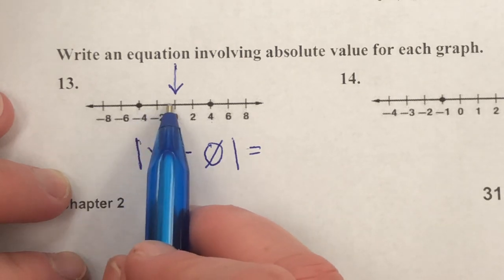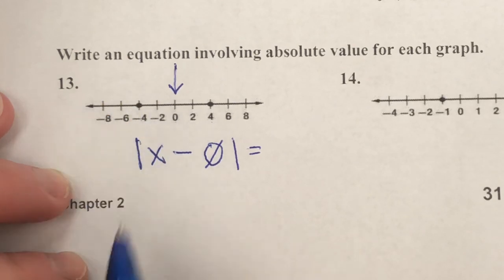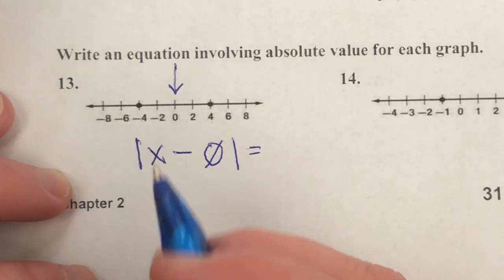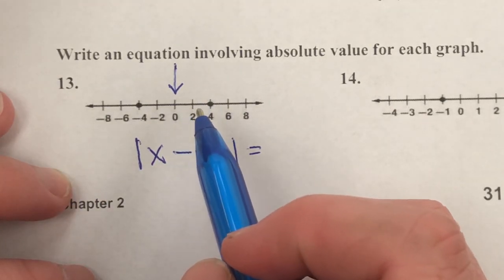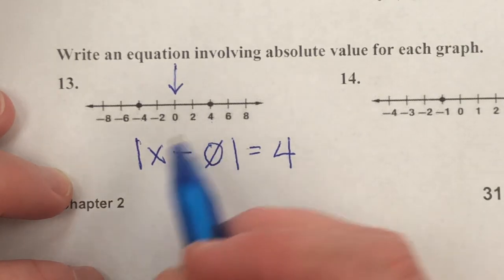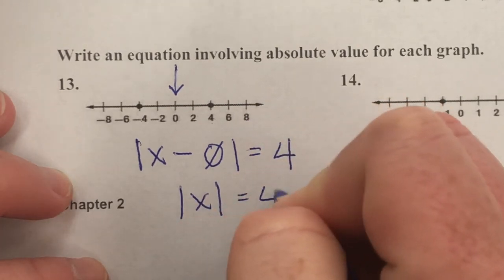I know that looks like 2 here, but it looks like each tick mark here is representing 2 units. So from 0 to 4, it's 4 units, and 0 to negative 4, it's 4 units. So we're going to write x minus 0 equals 4. And then can we simplify that? Yeah, I don't have to leave it x minus 0, so I'm just going to put absolute value of x equals 4.